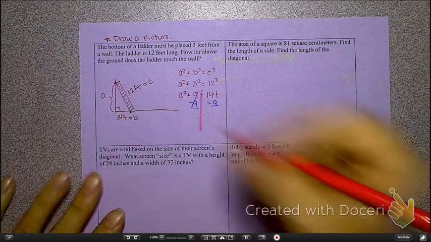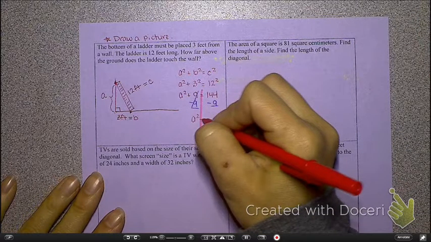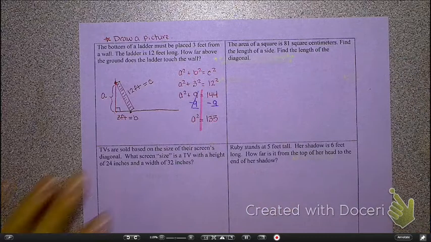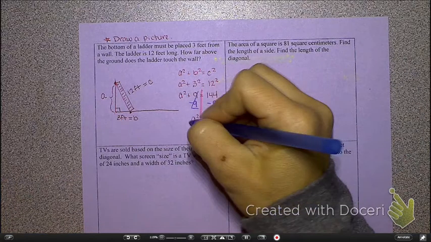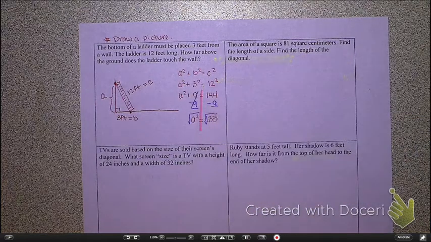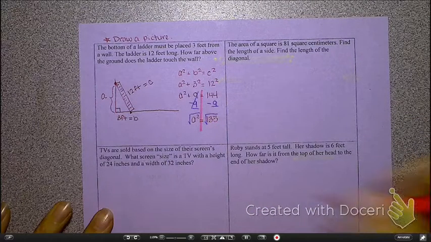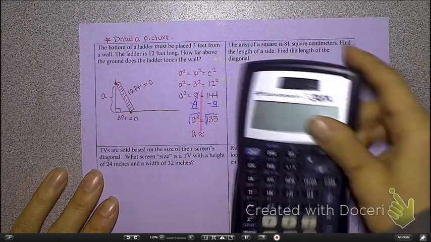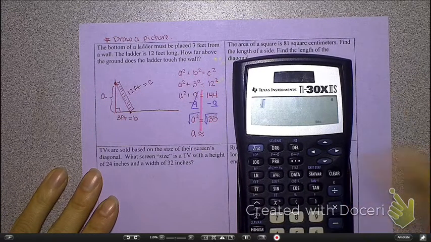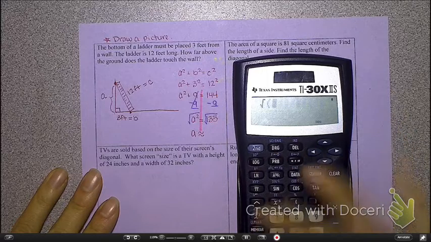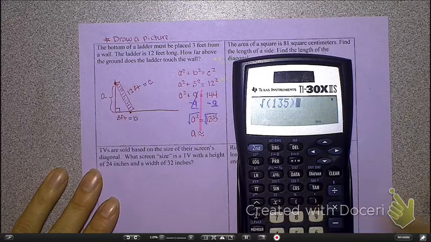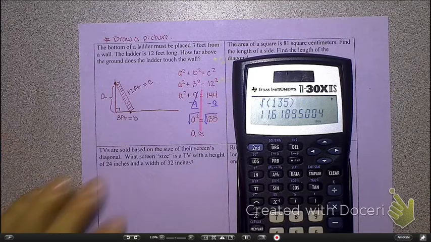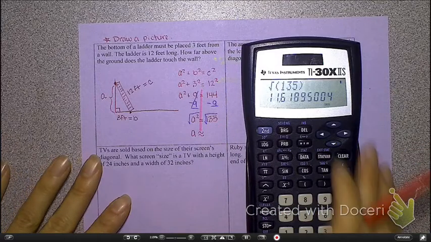Okay, and then what do I get for 144 minus 9? 135. Okay, then I'm going to take the square root of both sides. Okay, this one I believe is giving me a decimal, right? So let's see what we get. Okay, the square root of 135 is 11.61. Do I need to round up or leave it alone? Leave it alone. Okay.